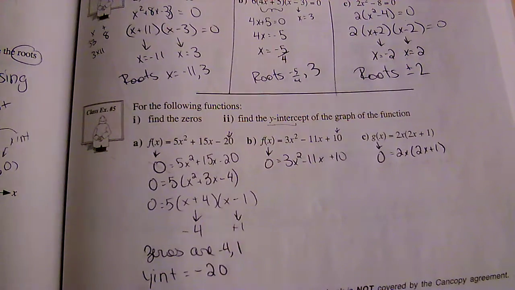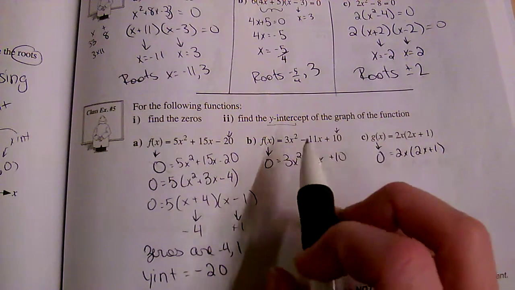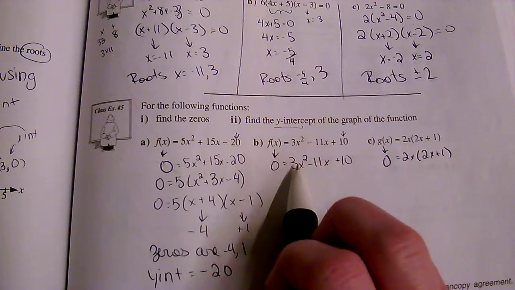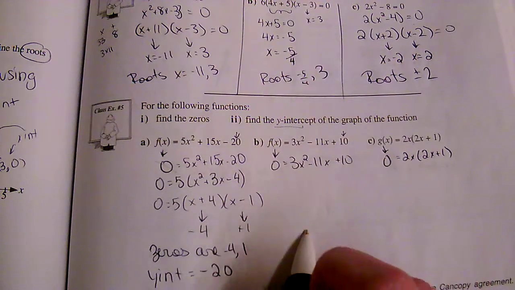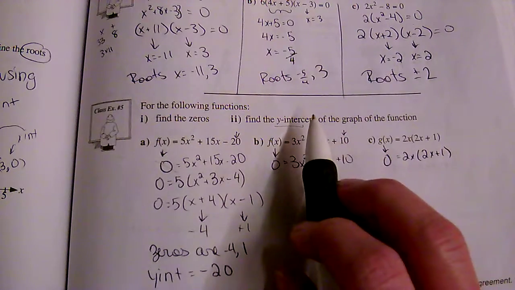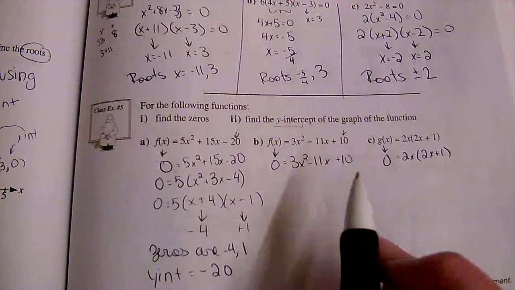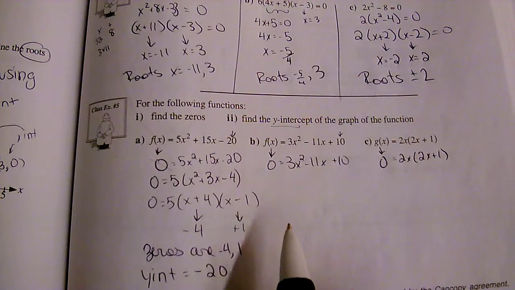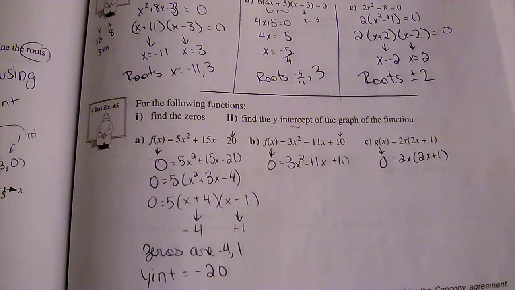So I'll give you 3 minutes, or no, I'm going to give you 2 minutes, to factor this one out on your own. Okay, and if you're getting ahead, you can try this one too. I want you to find the zeros and the y-intercept. Okay, so I'm just going to put 2 minutes on, let it run, and then I'll come back to you.